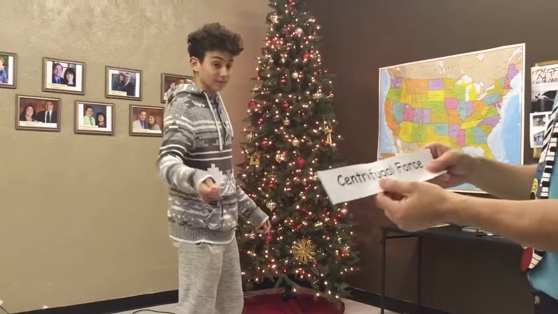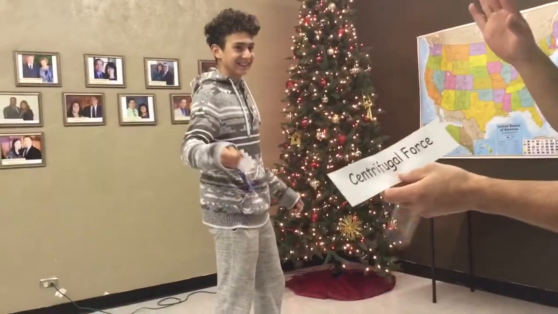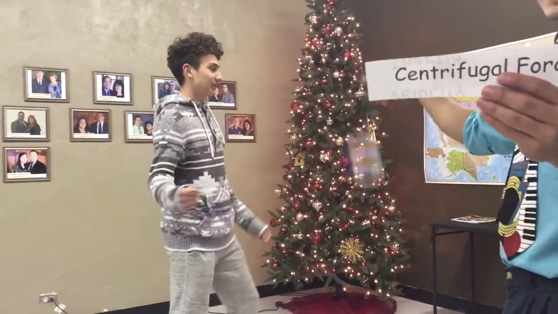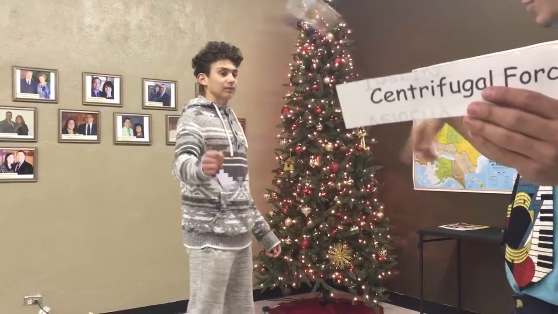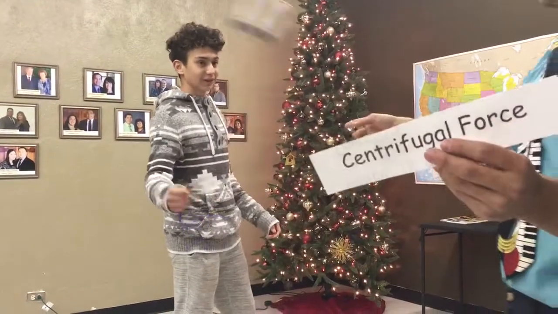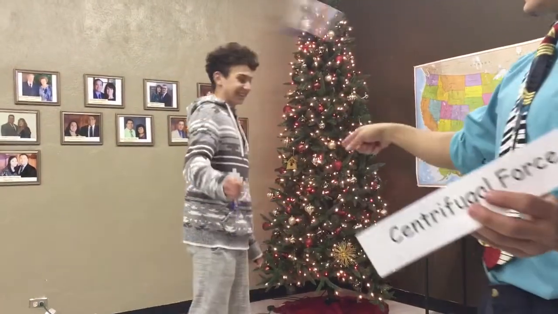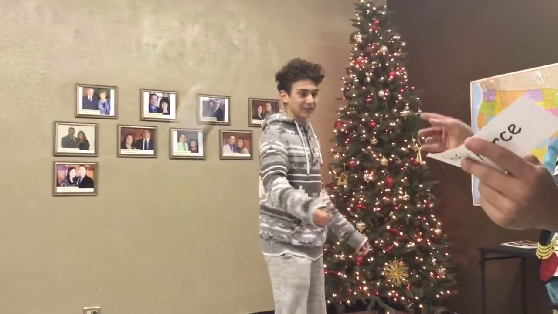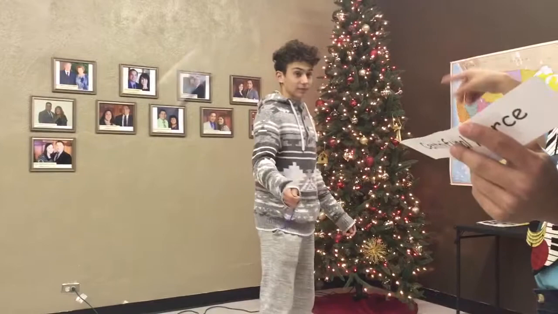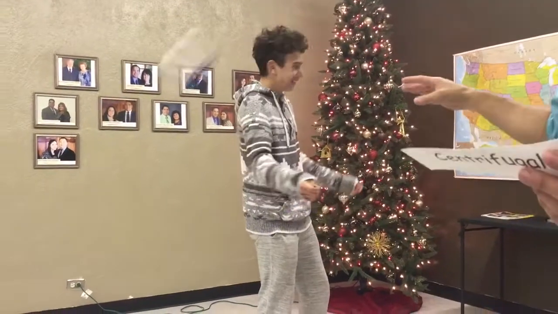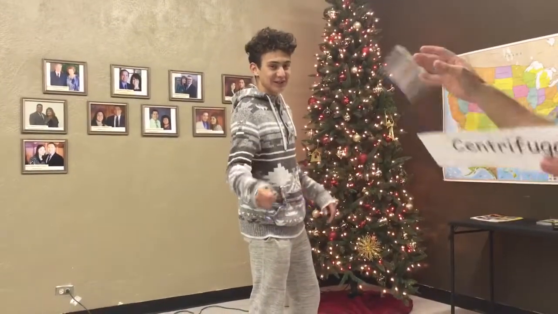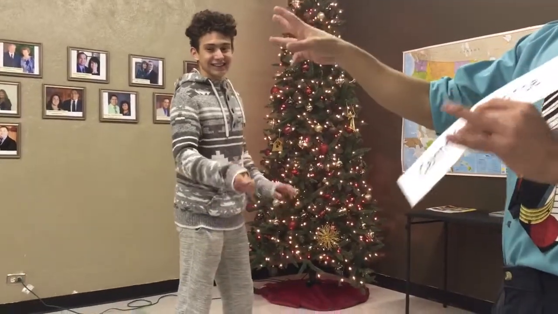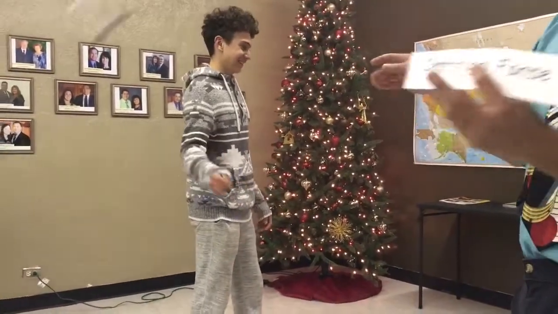And a centrifugal force is an apparent force that acts outward on a body moving around a center, arising from the body's inertia. So the three-prong is going outwards.